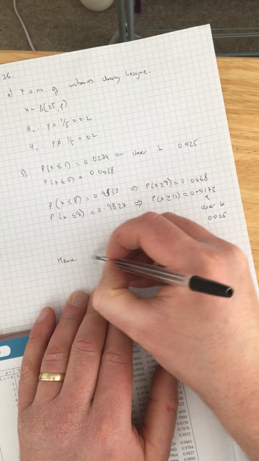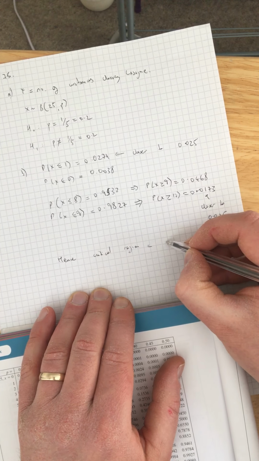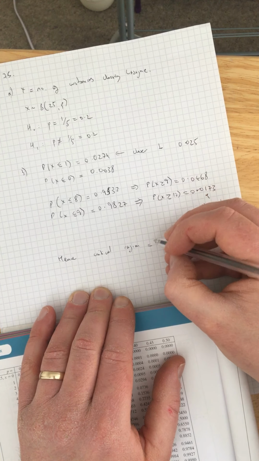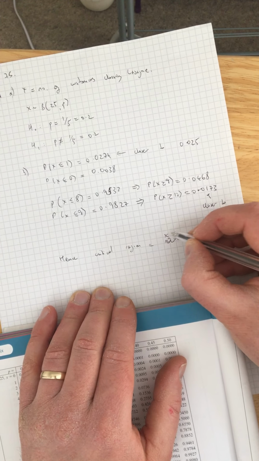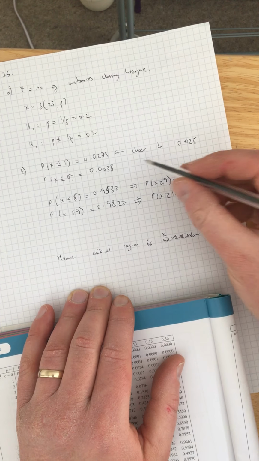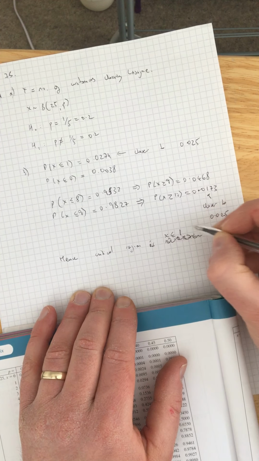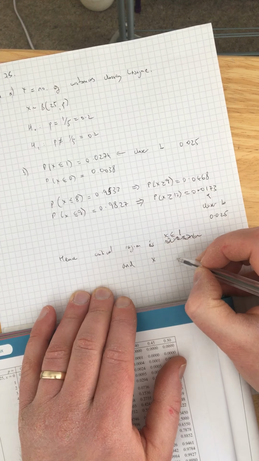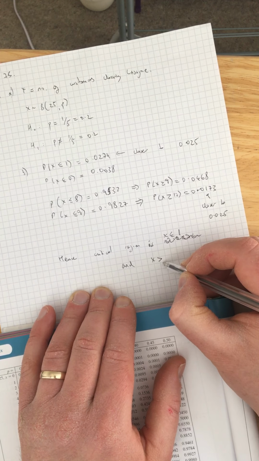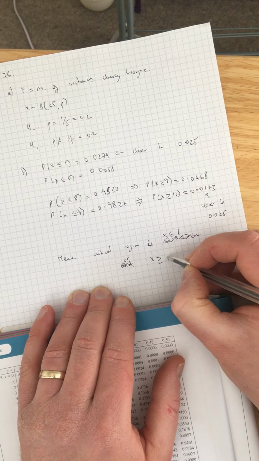So hence, critical region is equal to 0.027. Critical region is x is less than or equal to 1 or x is greater than or equal to 10.